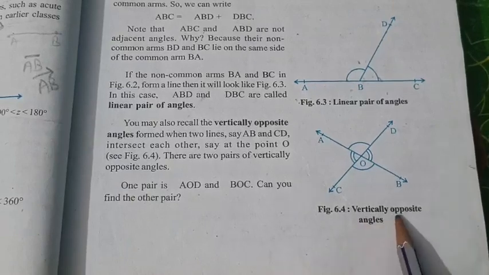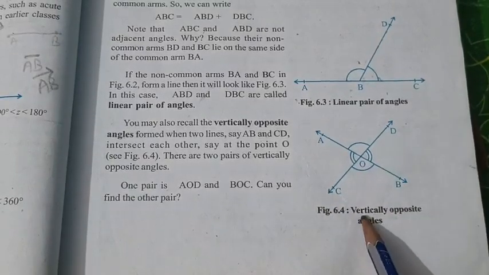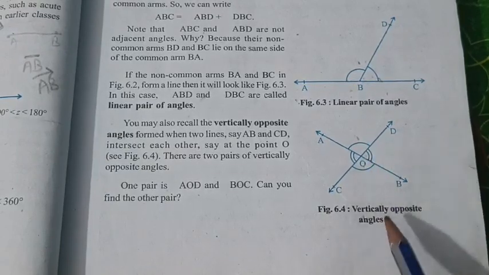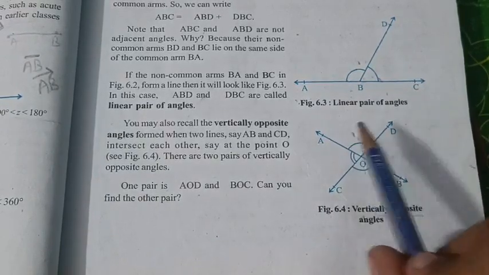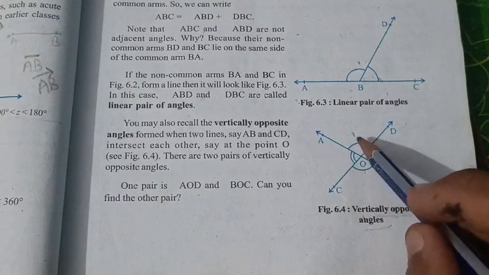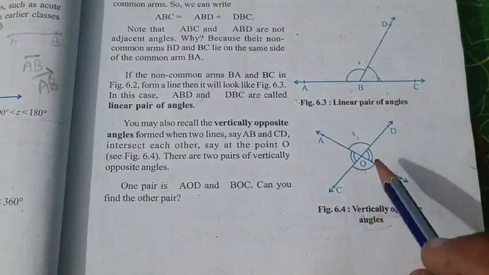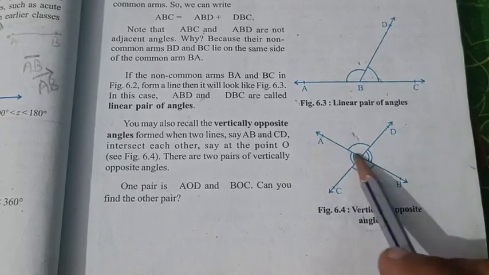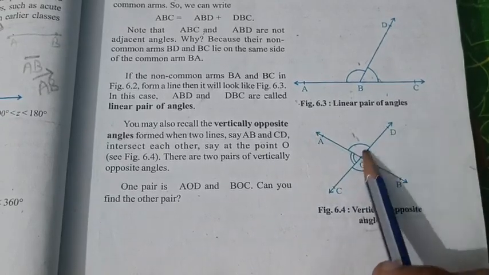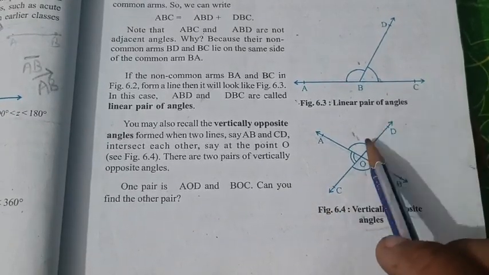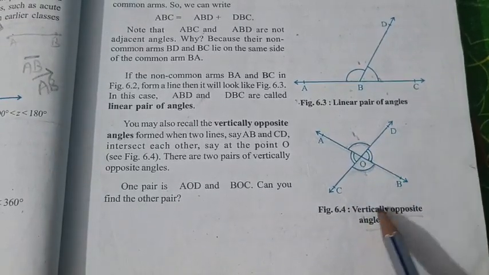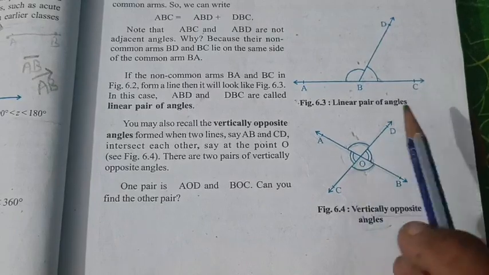The vertically opposite angle. Vertically means in front of each other, opposite, and angle. So vertically opposite angle means the angle which is in front of it when lines intersect each other. If not, there can't be.